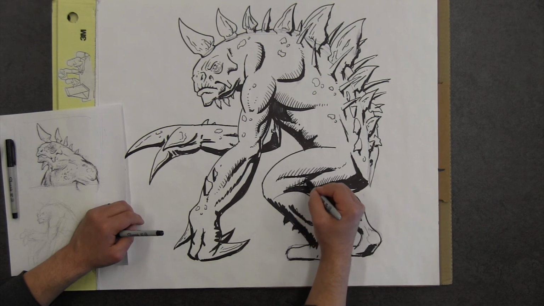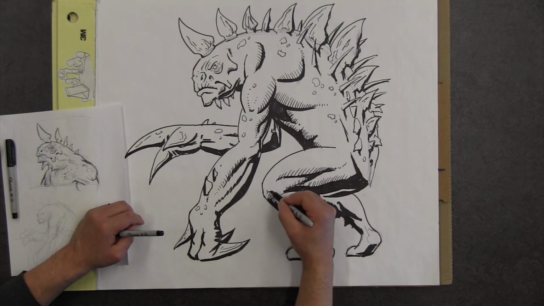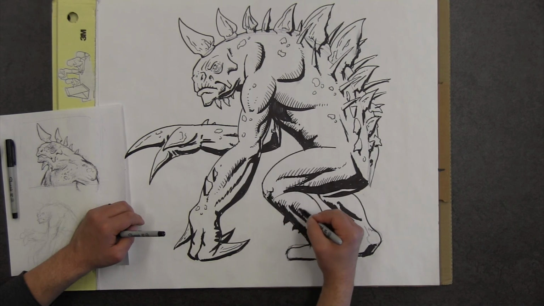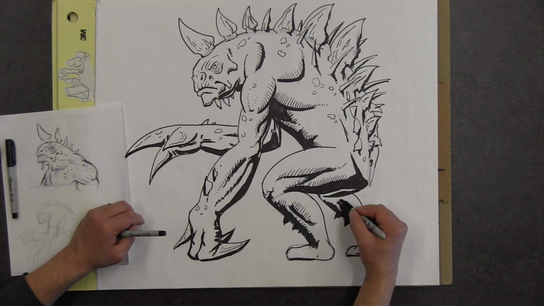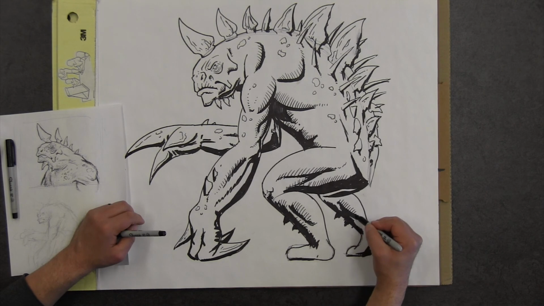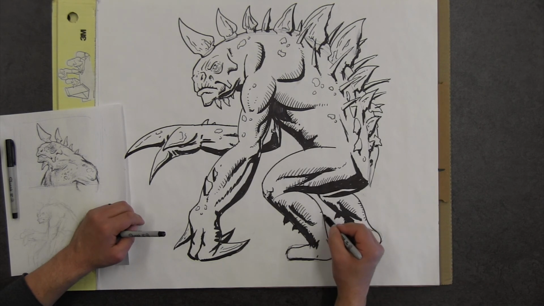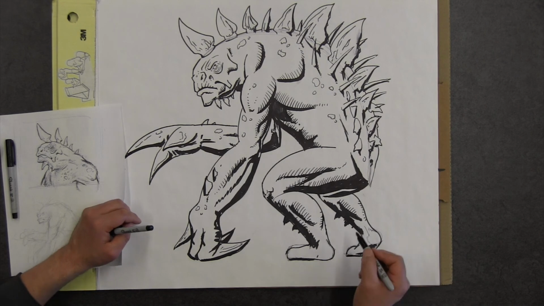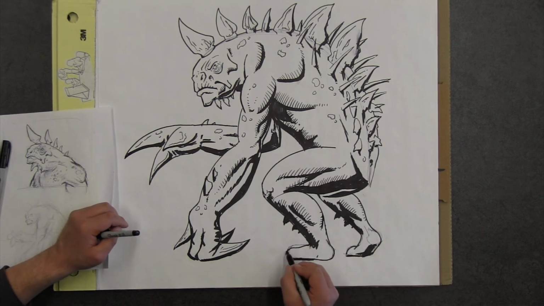Do the same thing here. I'm going to bring that over. Just bringing these lines over. Same thing back here, so I might even throw in a little bit of line on this side too. Just like that. I like that. I think that helped. Let's go ahead and finish out.